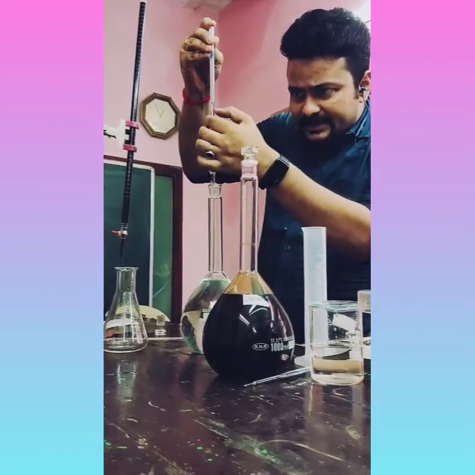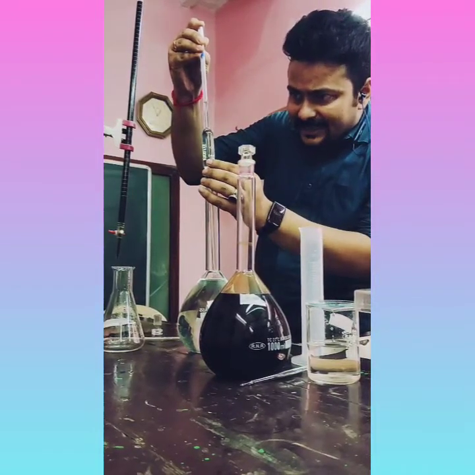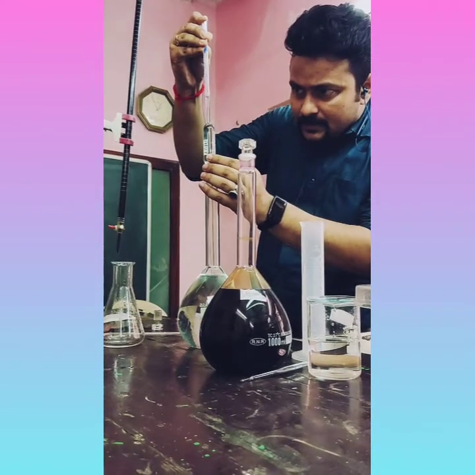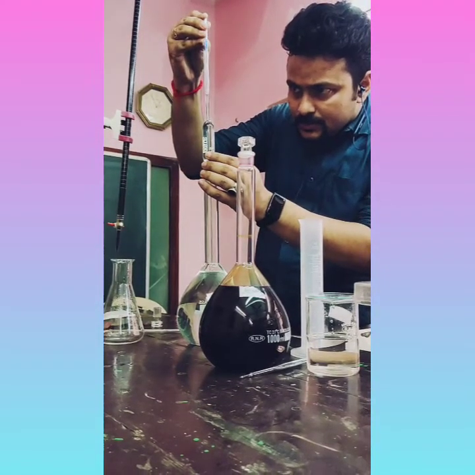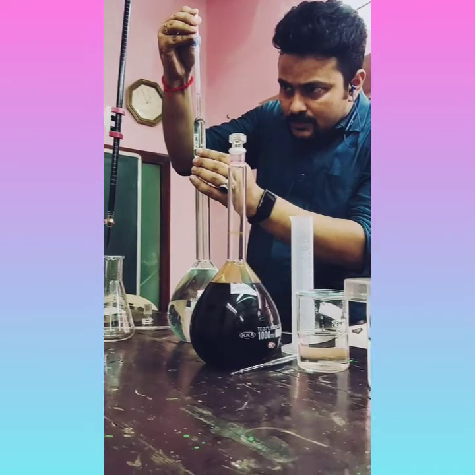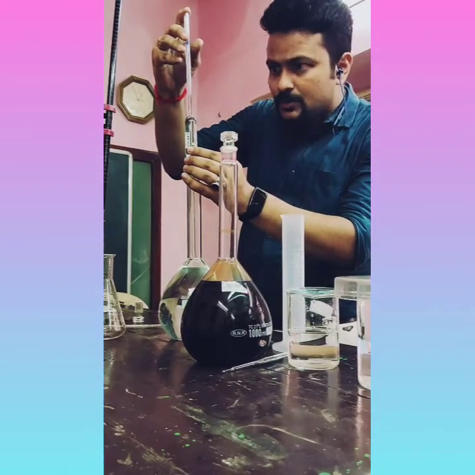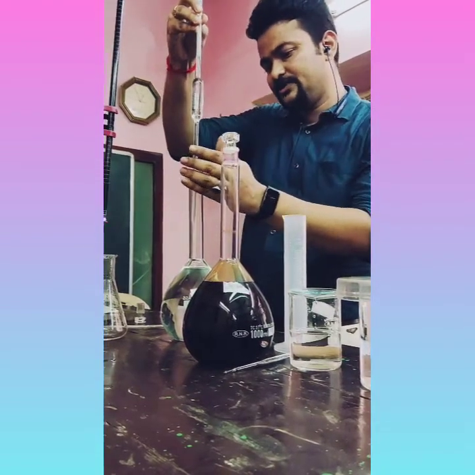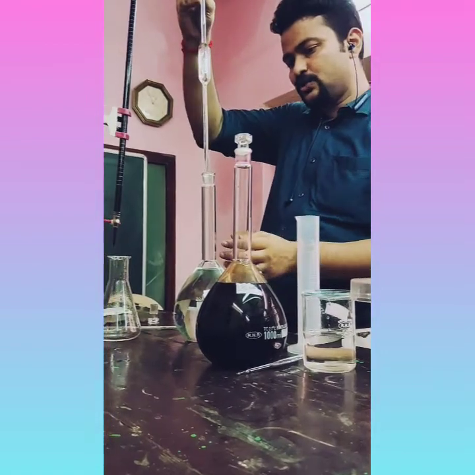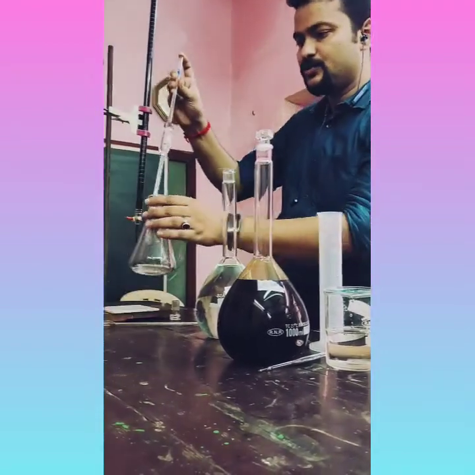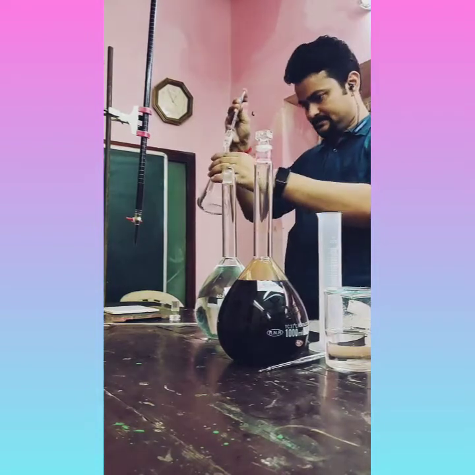You can see the mark here. You have to take exactly 25 ml. Okay, this is exactly 25 ml. You can see here. So we'll take this 25 ml solution here.